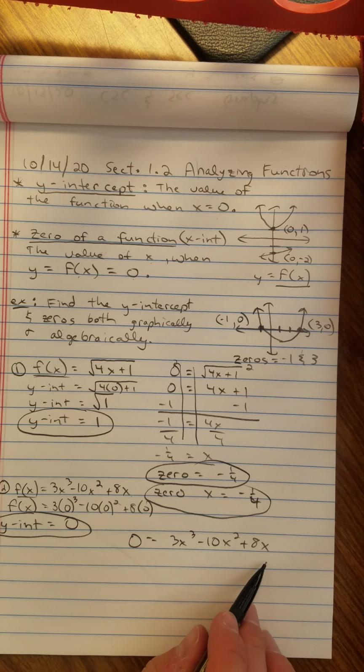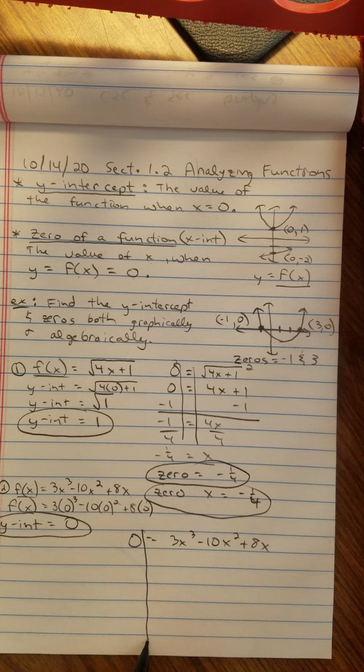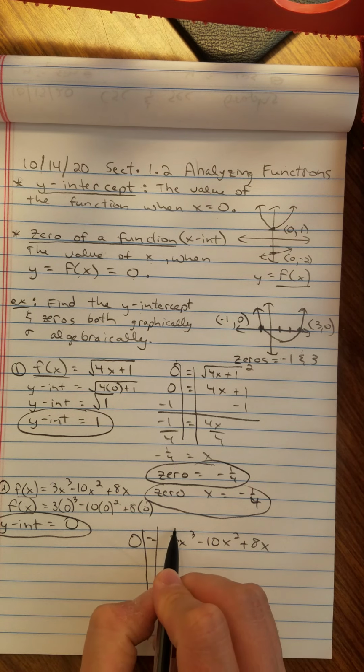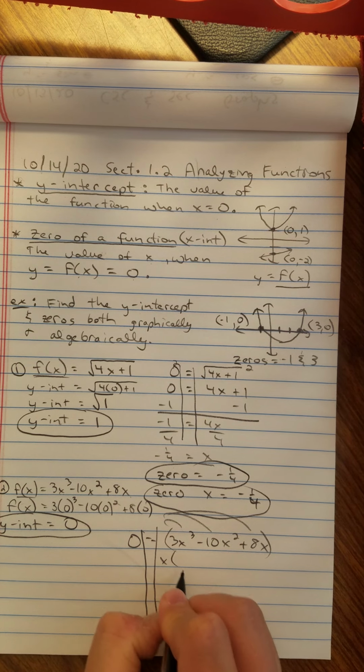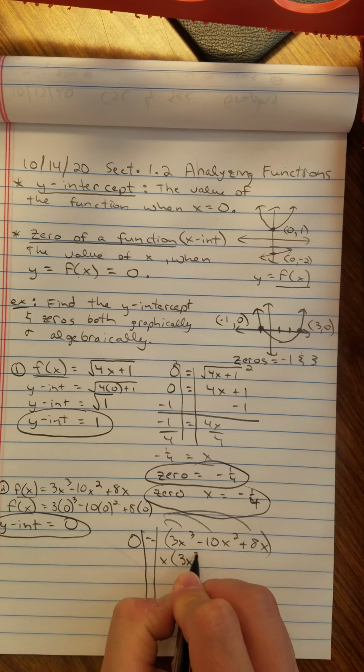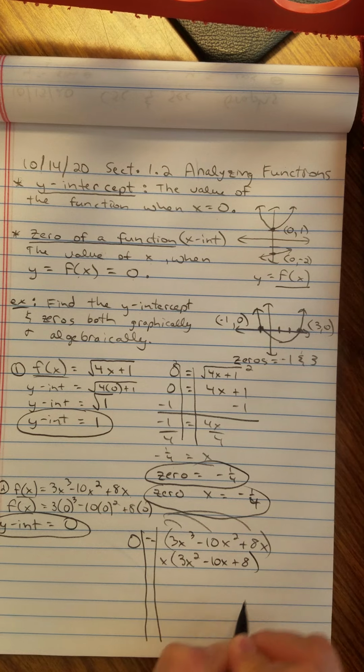To solve for x here, we're going to have to do some factoring. Okay, you guys? Here's the first thing that we're going to do. We're going to undistribute an x from all three of those terms. It becomes 3x squared minus 10x plus 8.